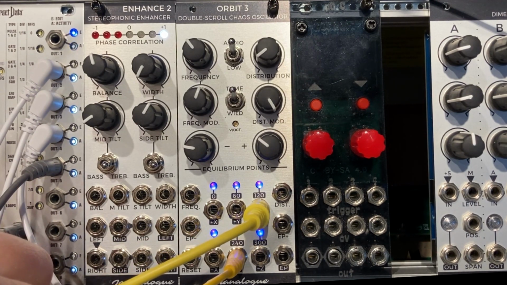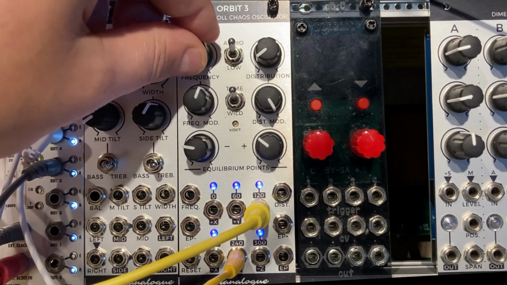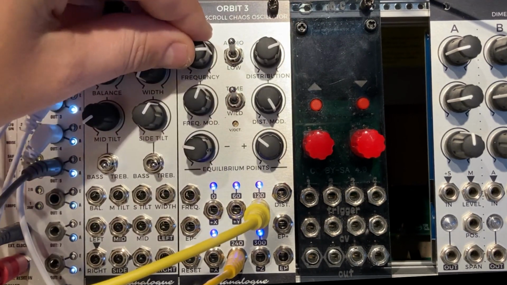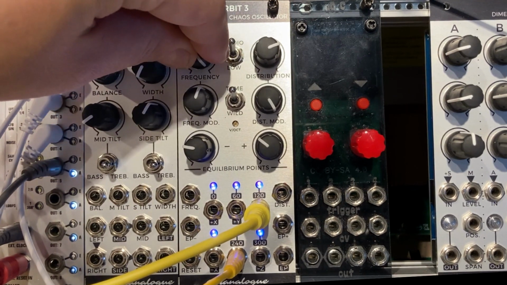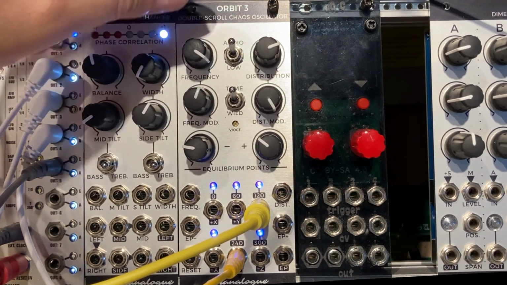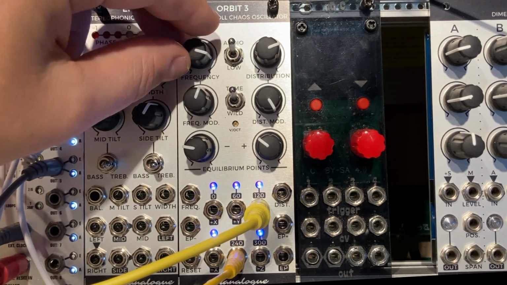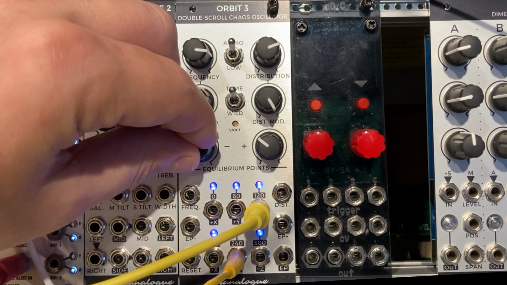Okay, and if you put it to a short envelope, all this noise will make up for tons of different hi-hatish percussive sounds, and as you can hear, these are really interesting.